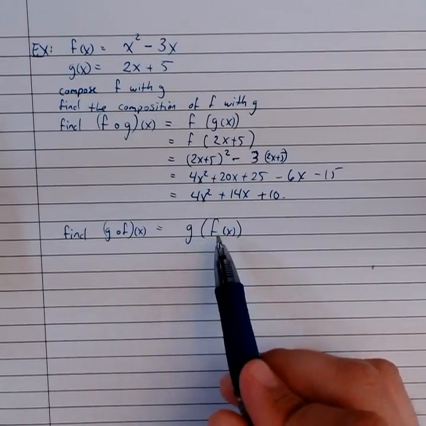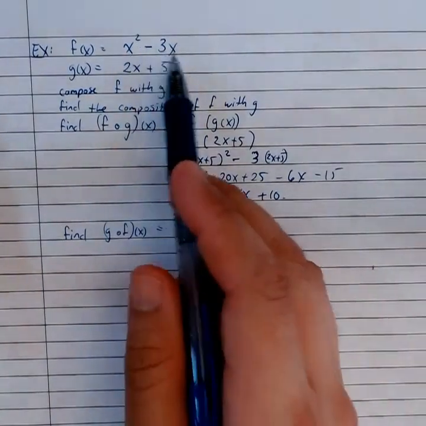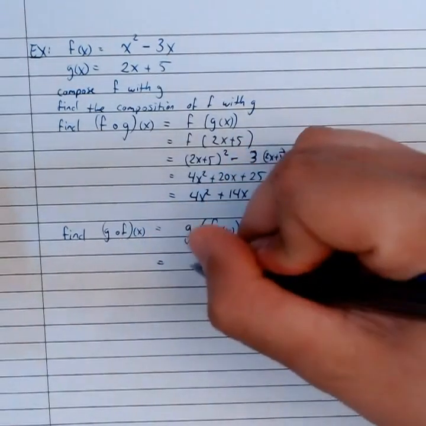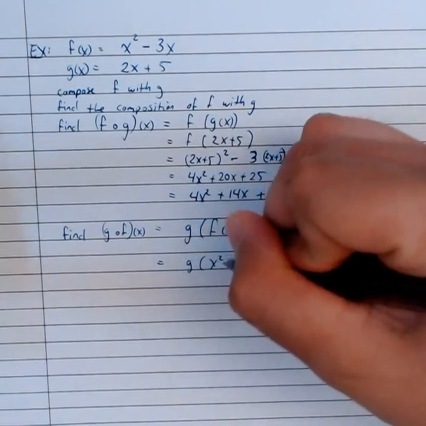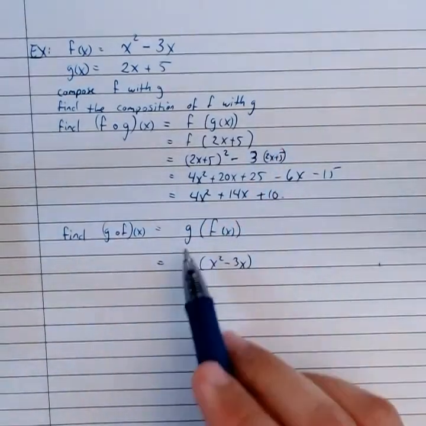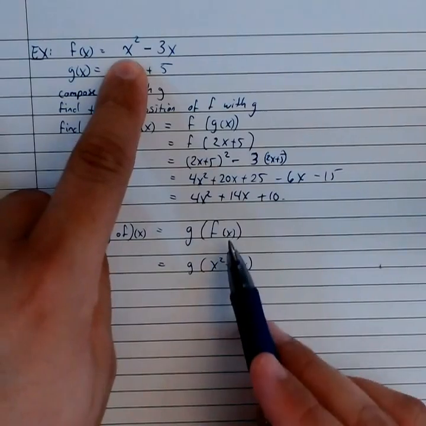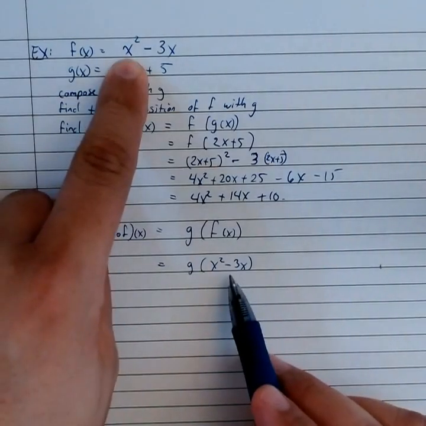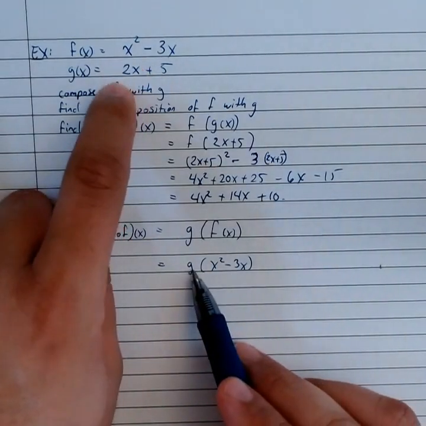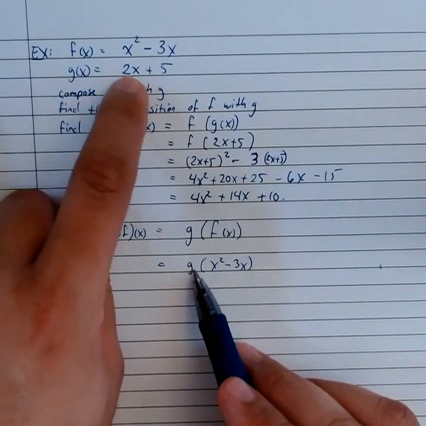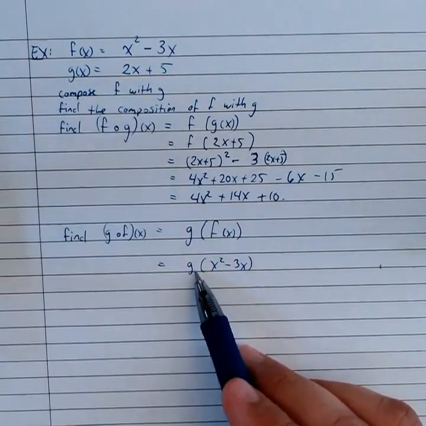Okay, well, what's f? Well, f is that thing right there. It's x squared minus 3x. So g of f means g of x squared minus 3x. But now g is the function that says whatever you plug into me, I'm going to go ahead and double it and then add 5.